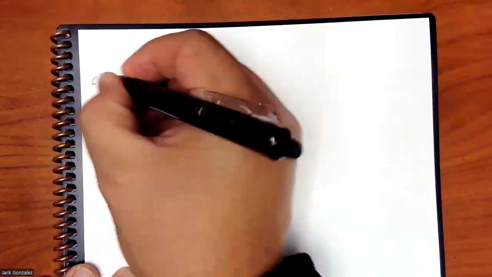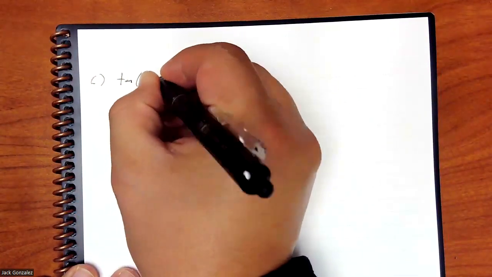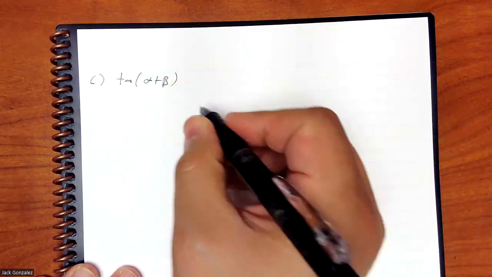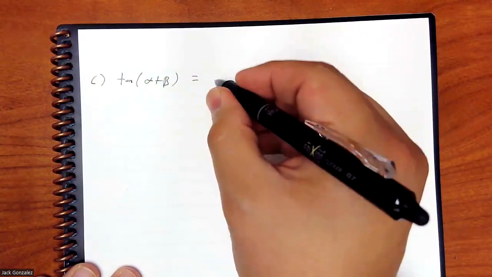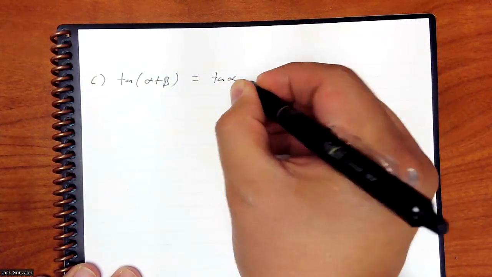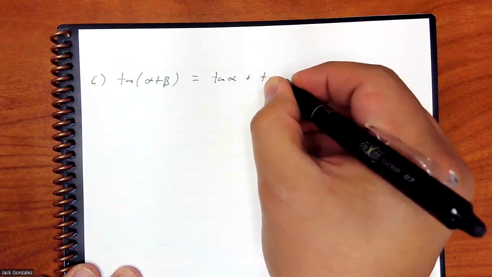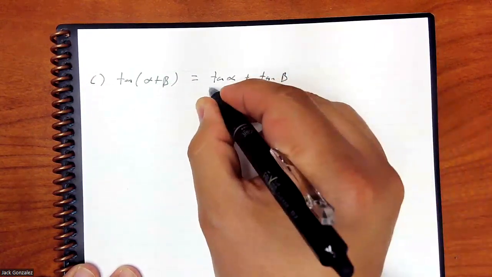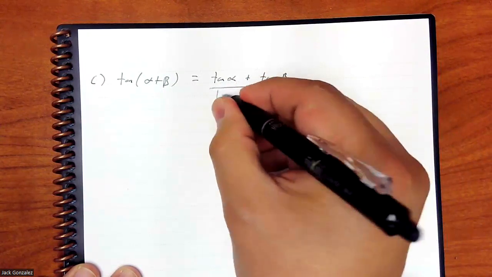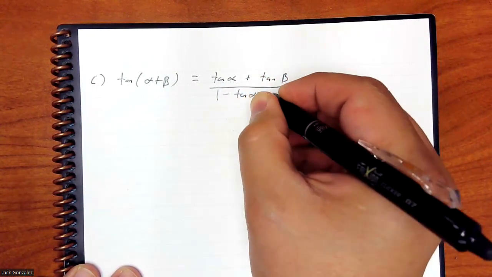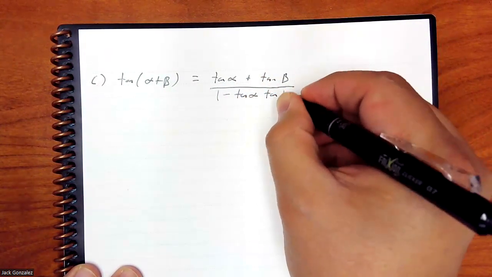Part A, part B. So let me know. Part C was tangent alpha plus beta. The formula is equal to tan alpha plus tan beta over 1 minus tan alpha tan beta.